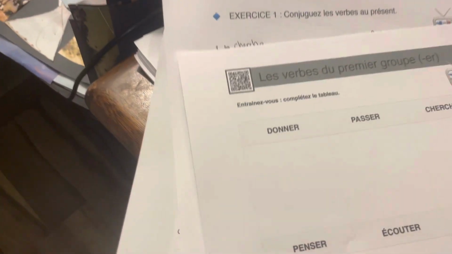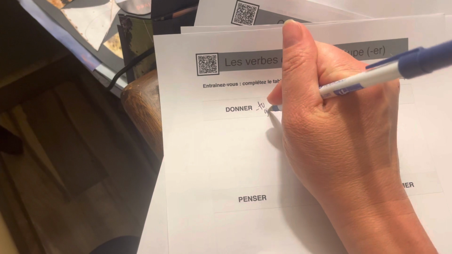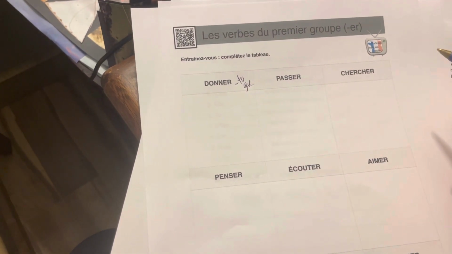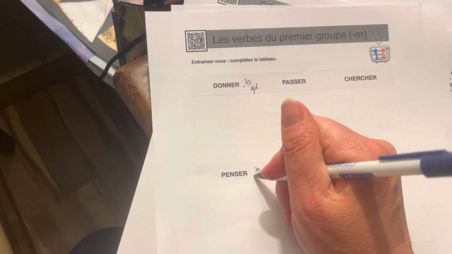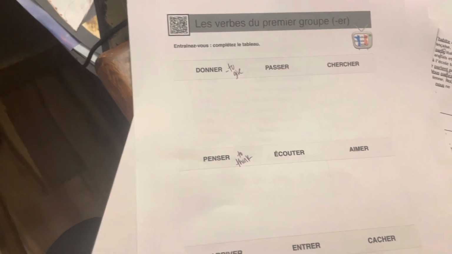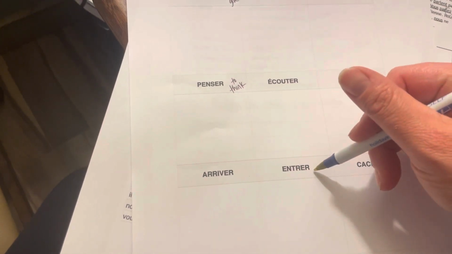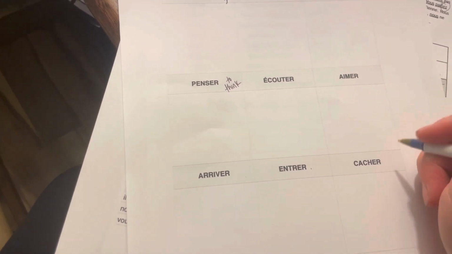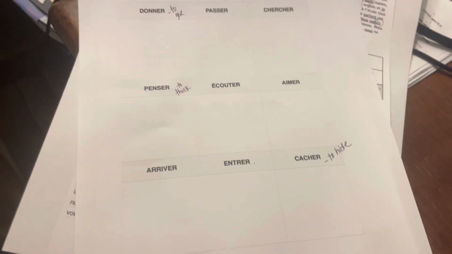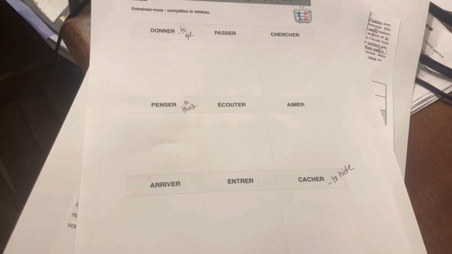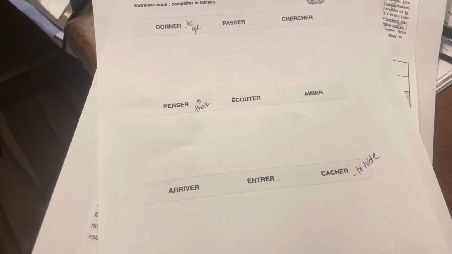And then your task is to, after that, with some new ER verbs, donner, to give, right? Like you give a donation. Passer, we already looked at, was to pass by. Chercher, we already looked at, was to search or look for. Penser, remember, is to think. A pensive person is a thoughtful person. Écouter, to listen. Aimer, to like or to love. Arriver, to arrive. Entrer, to enter. And cacher, this is a really great one, to hide. If you've ever heard of geocaching, you are hiding something for somebody else to find. So I'm going to ask you to conjugate this and see if you can see the patterns.